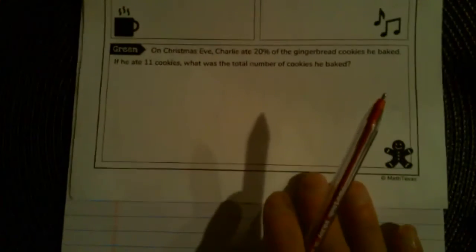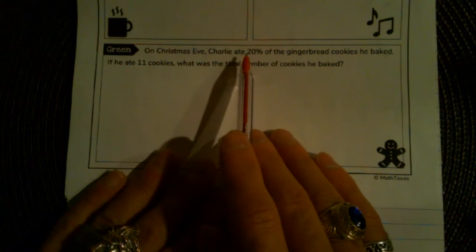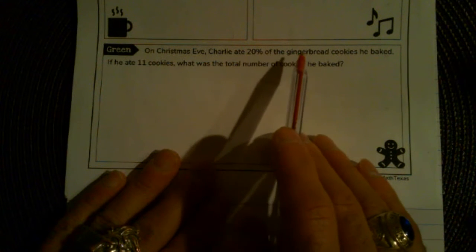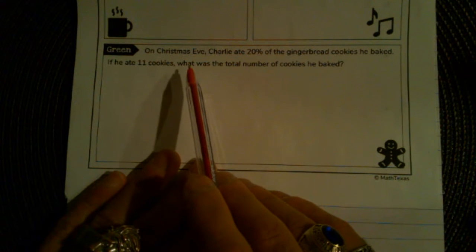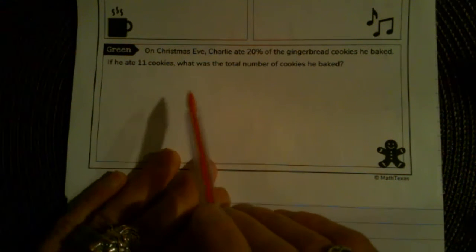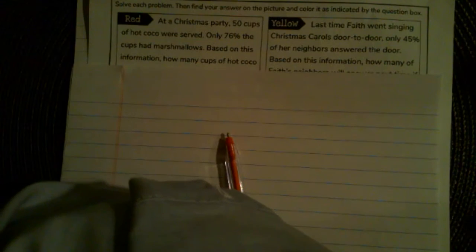The last one, I just want to make sure we also annotate. On Christmas Eve, Charlie ate 20% of the gingerbread cookies he baked. If he ate 11 cookies, what was the total number of cookies he baked? I want to see different strategies. In addition to annotation, I want to see different ways to do it. I want to see bar models. I want to see cross multiplication. I want to see diagrams. There's not just one way to solve the math word problem. I'm going to go over it.